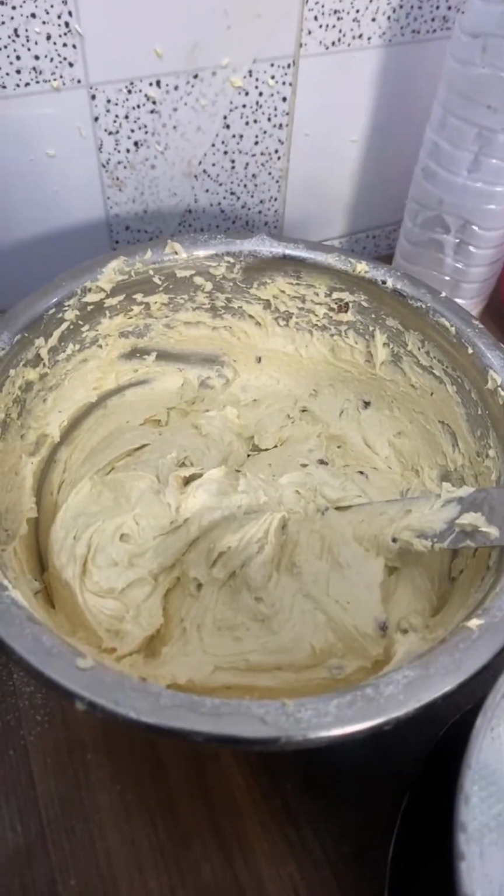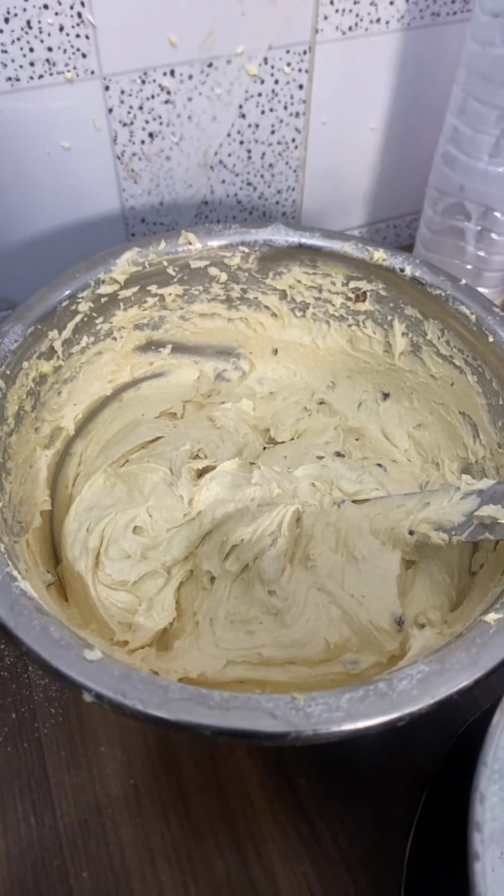This is my cake batter. And done for today. I just have to put it in my pan and bake it.